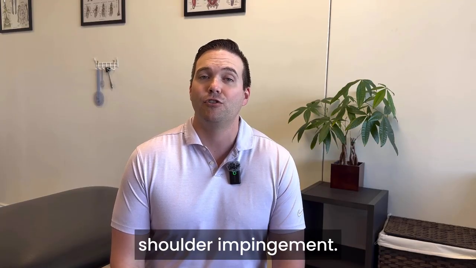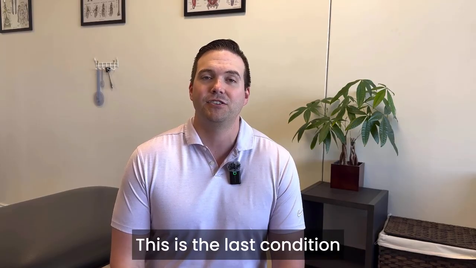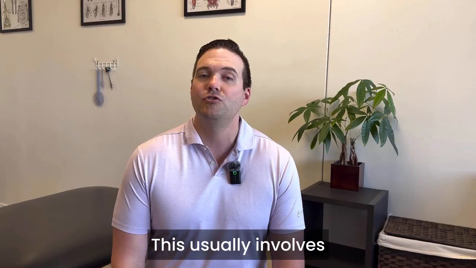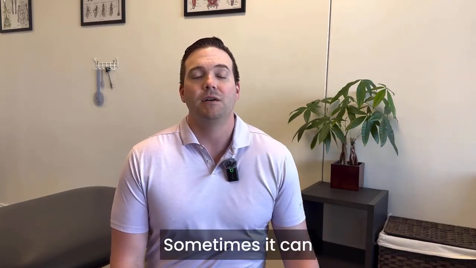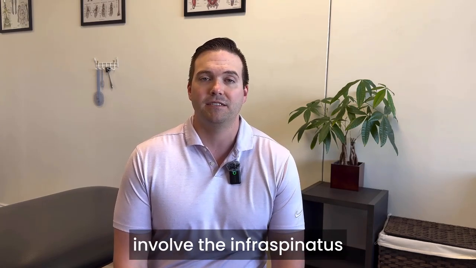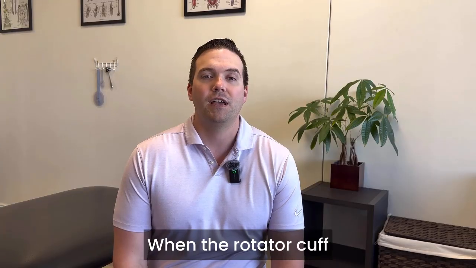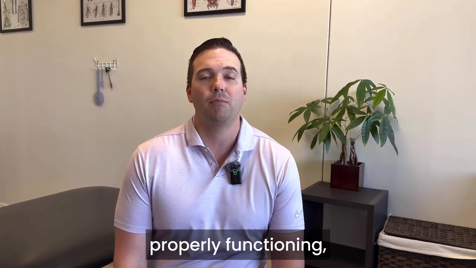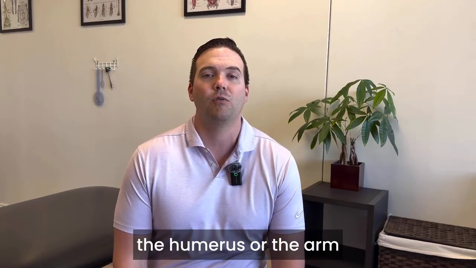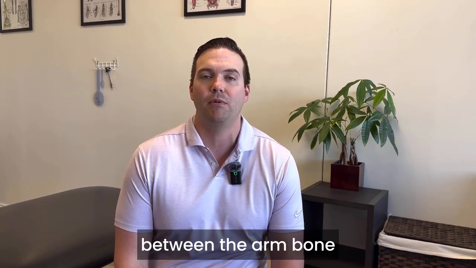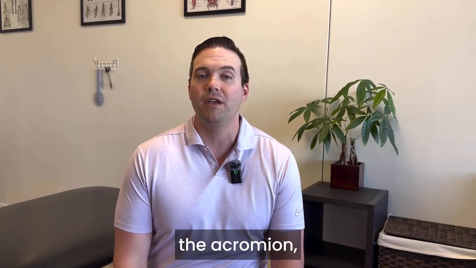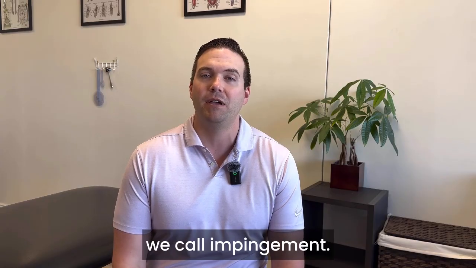Now let's talk about shoulder impingement. This is the last condition we'll talk about today. This usually involves the supraspinatus tendon, or the muscle that does this. Sometimes it can involve the infraspinatus tendon as well. When the rotator cuff muscles are weak or not properly functioning, the humerus, or the arm bone, can migrate upwards. When that happens, the rotator cuff tendons can get pinched between the arm bone and a structure called the acromion, which is part of the shoulder blade. That pinching is what we call impingement.